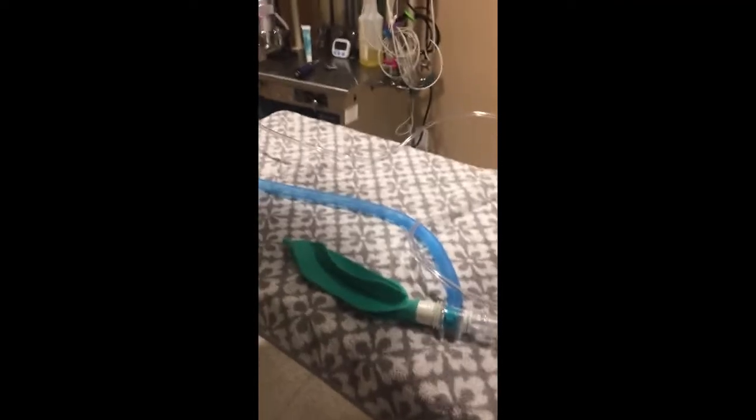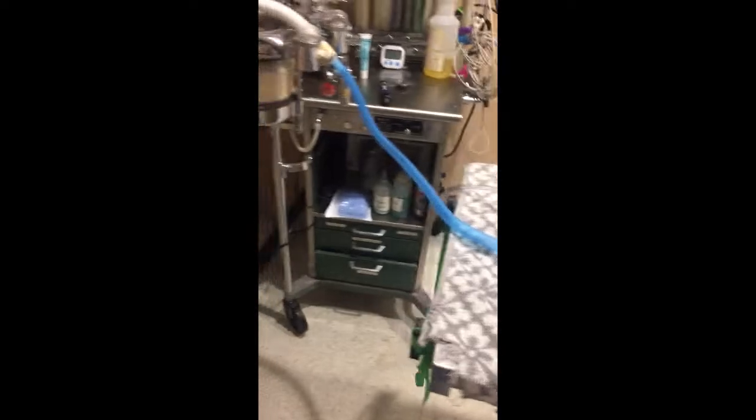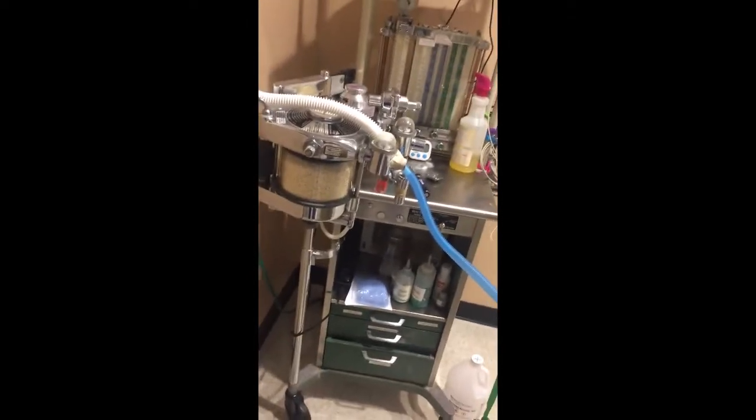All right, so I'm going to demonstrate the non-rebreathing system. So here are the proper tubes. This side goes directly to the patient. This type of system is used for patients under 10 pounds because they're so small. There's a lot of dead space that ends up in the reservoir bag, and it's just not healthy for them to really rebreathe that anesthetic gas.